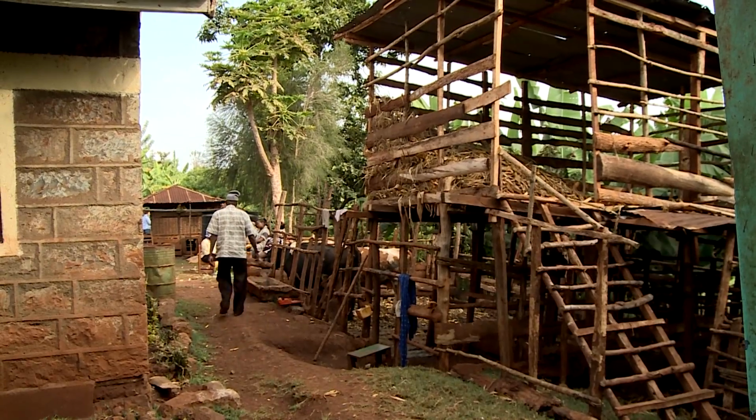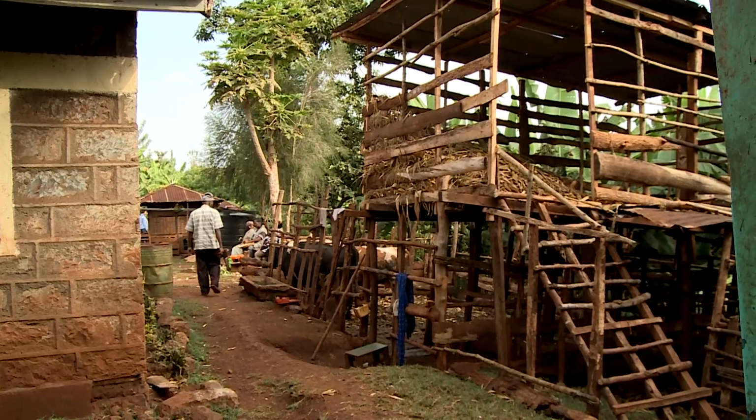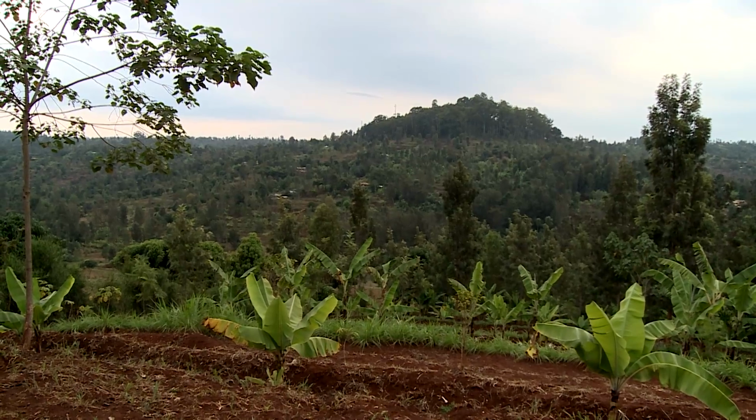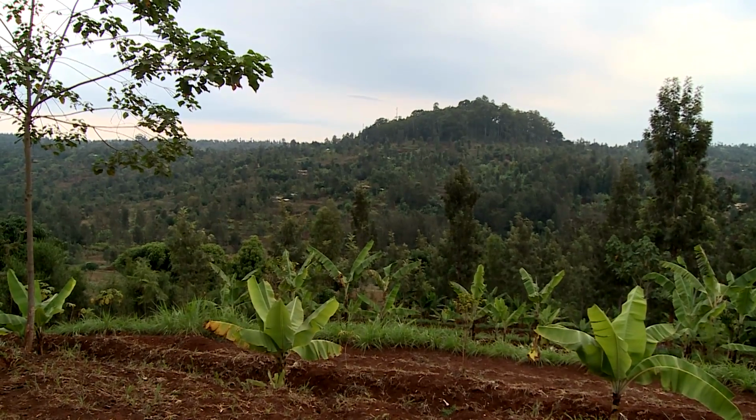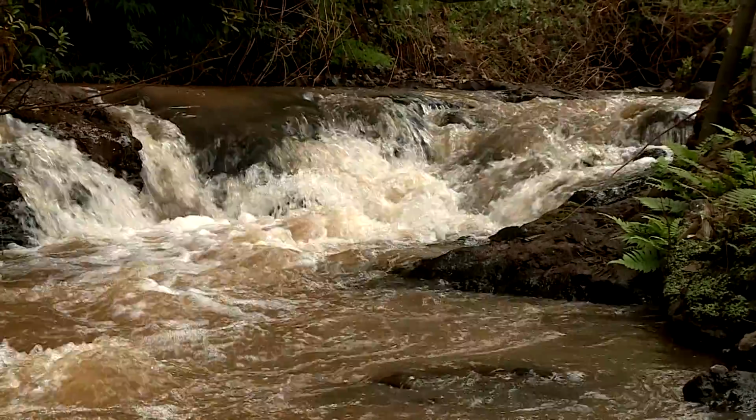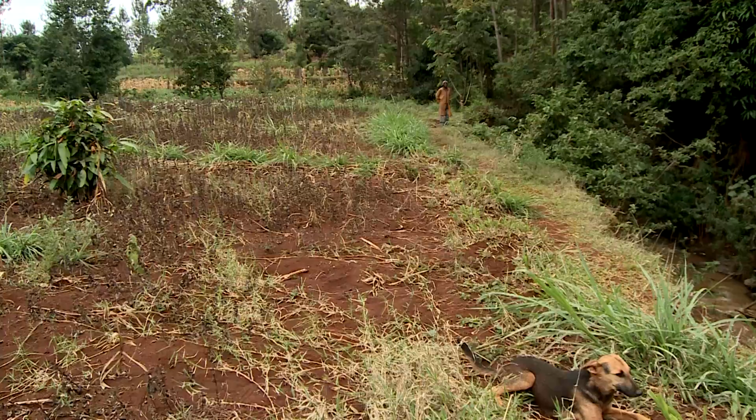In my farm, I experience the following challenges: the sloppiness of the land, soil erosion, the fertility of the soil, and flooding of River Saba. The floods come annually in the months of March and April. These floods erode the riparian area.